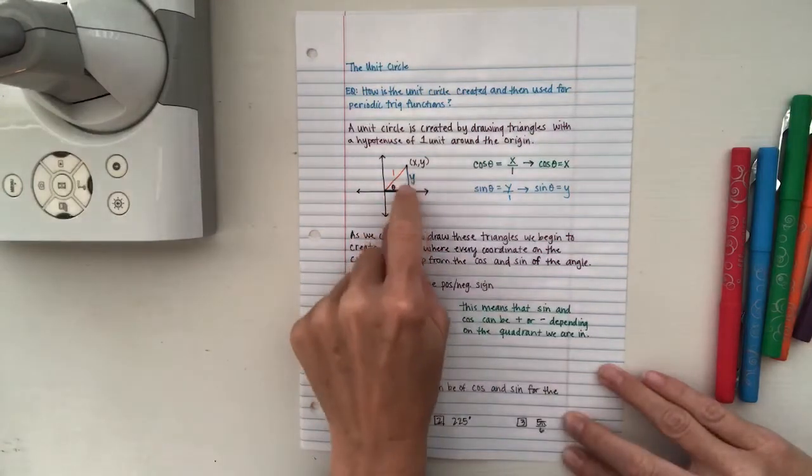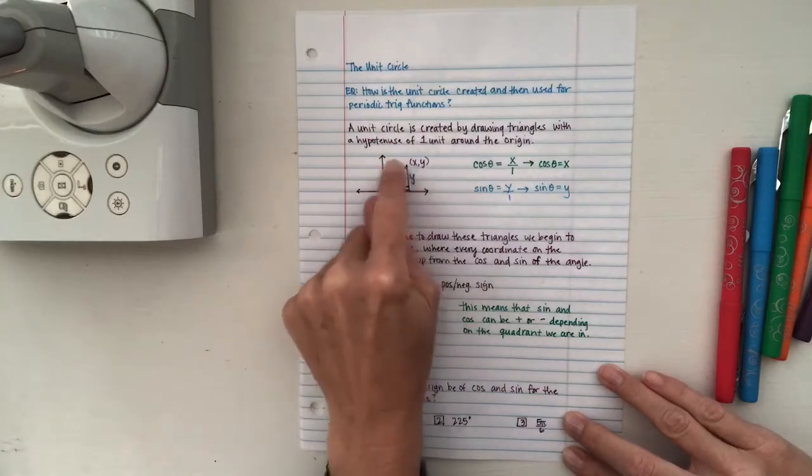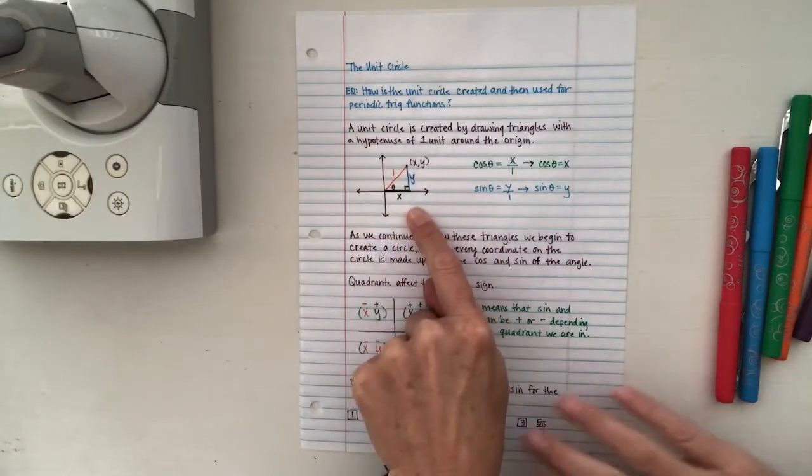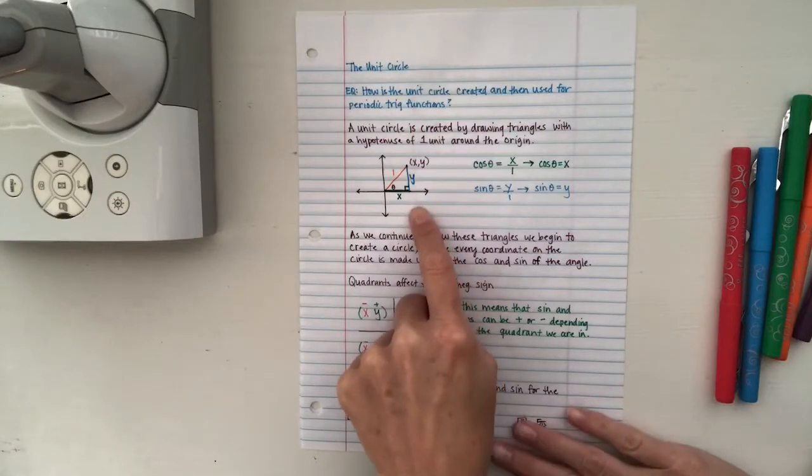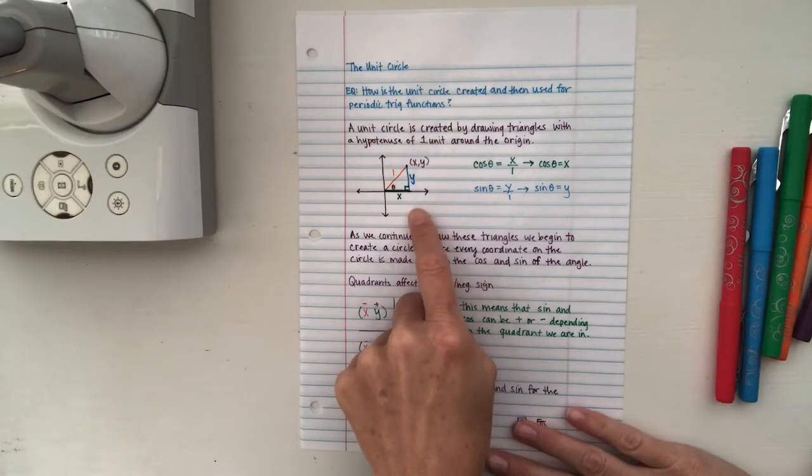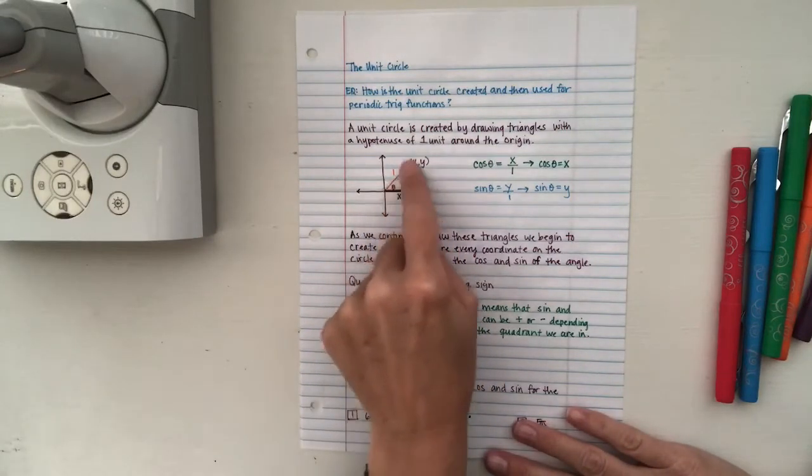And so once you're done drawing every single triangle, you'll see that a little unit circle is created around the origin. So I'm going to show you a graphic in just a minute on what that looks like. But before we get there, let me just show you one example.